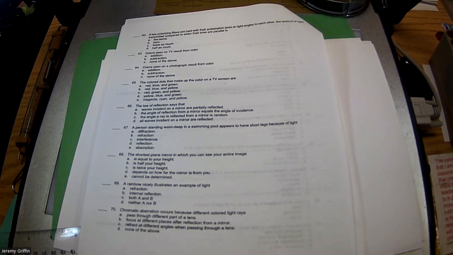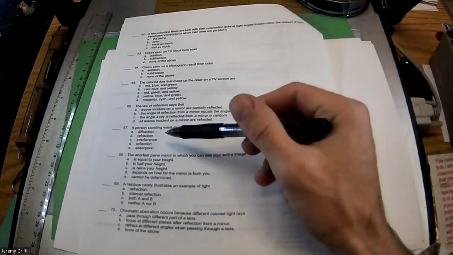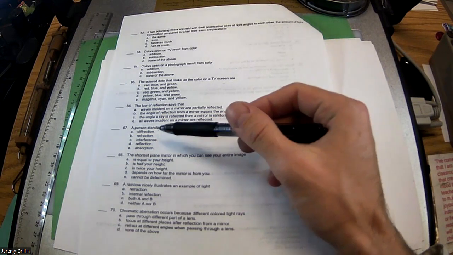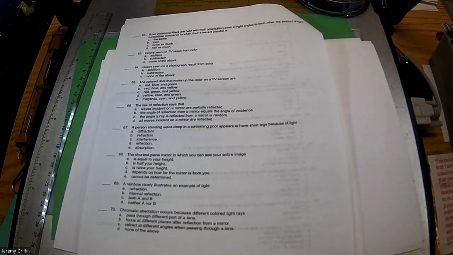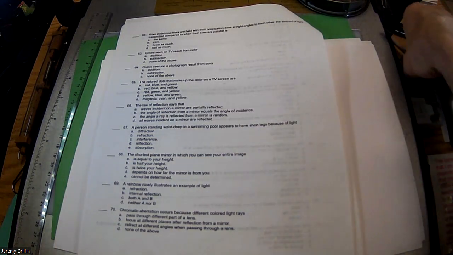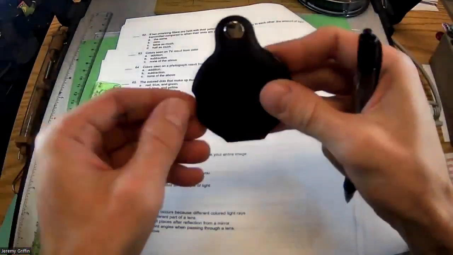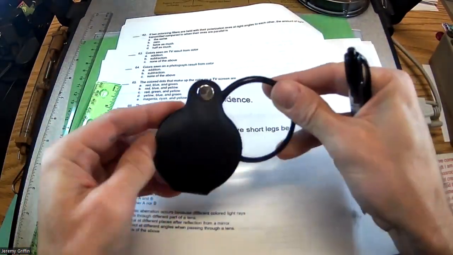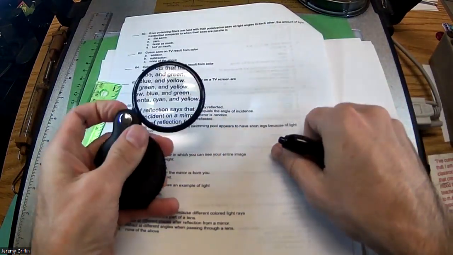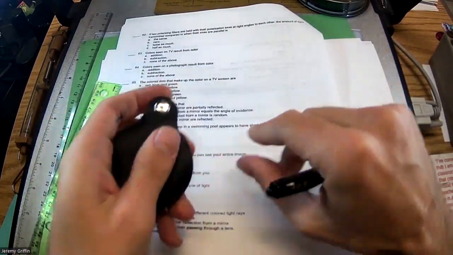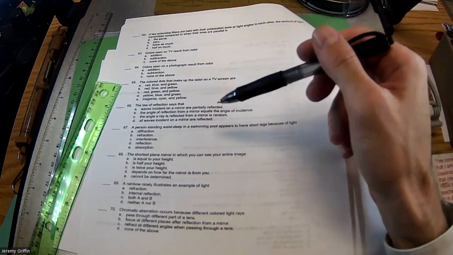A person standing waist deep in a swimming pool appears to have short legs because of what? Refraction. There you go. Here's a different use of refraction right here. Guys, remember this? Light bends when it slows down through either glass or water.